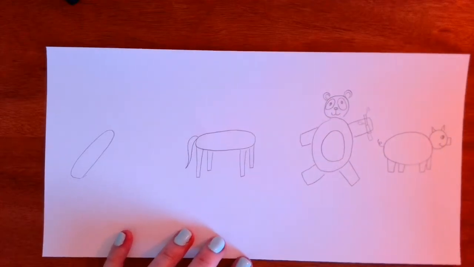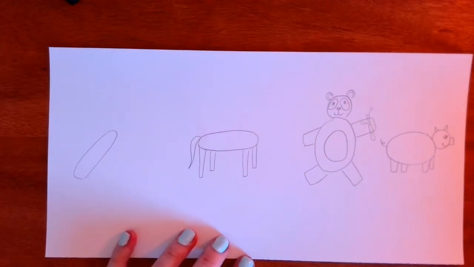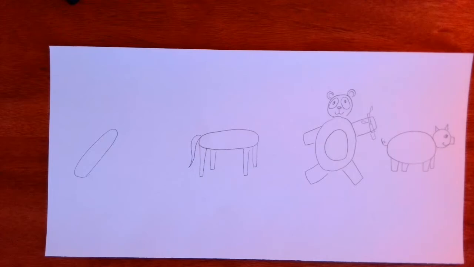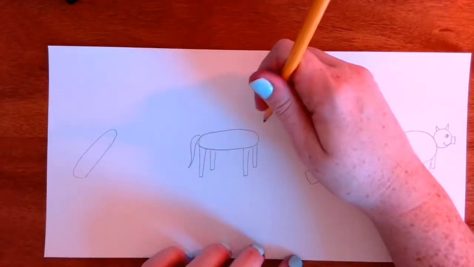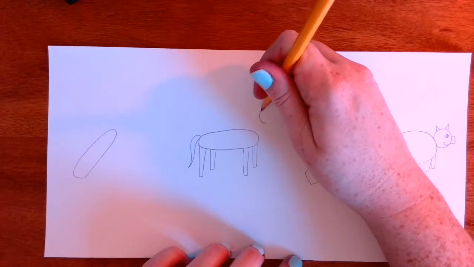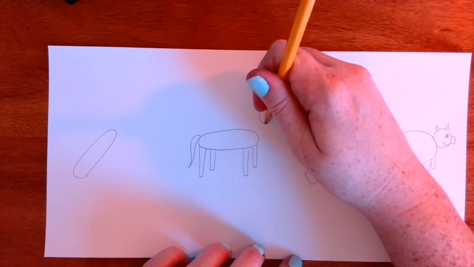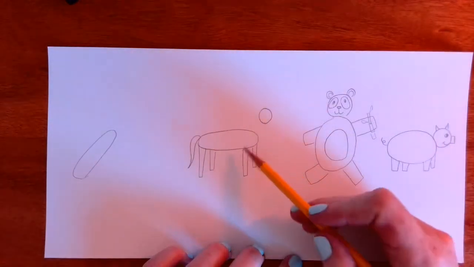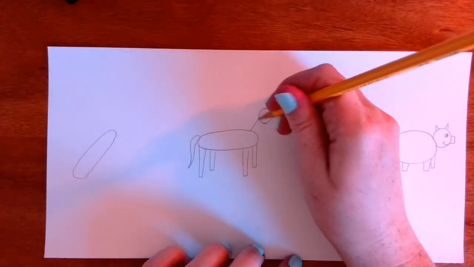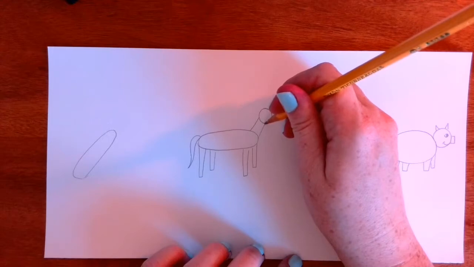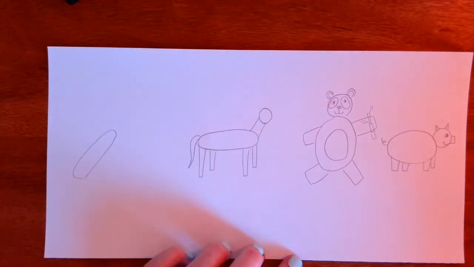Now let's think about this. Just like the pig, you might be thinking, Miss Hall, I don't really know how to draw a horse head. That sounds really, really hard. But actually, it's not that hard at all. So I'm going to start right up here with a circle. Notice how these 2 pieces are not connected. That's because I'm going to draw 2 lines, 1, 2, to connect my body and my head.